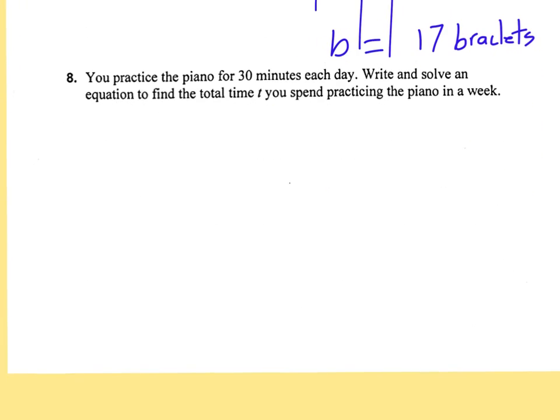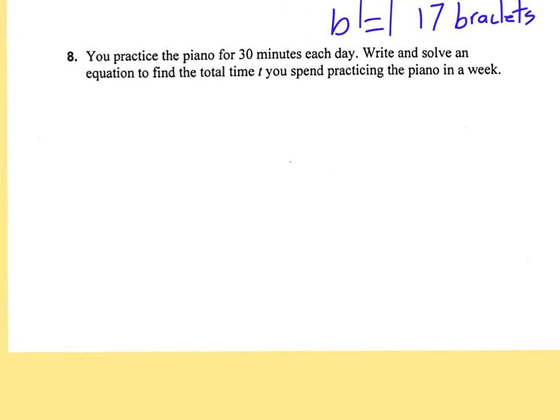All right, number 8. You practice the piano for 30 minutes a day. Write and solve an equation to find the total time, T, you spend practicing the piano in a week. So on this one, again, writing equations from sentences can be a challenge sometimes, but if one way doesn't work, you can always flip places with the variable and try different methods if you need to.